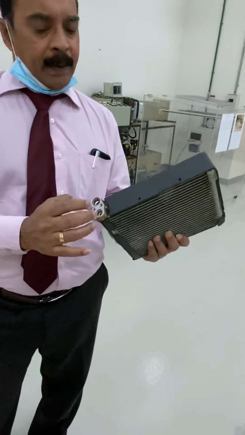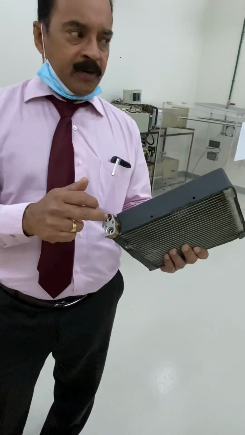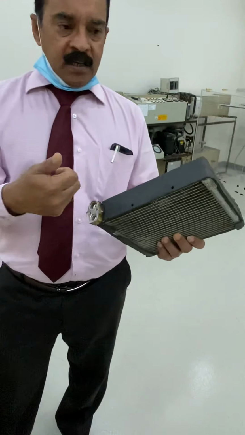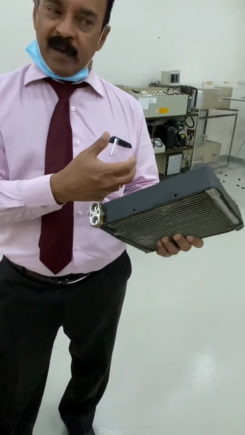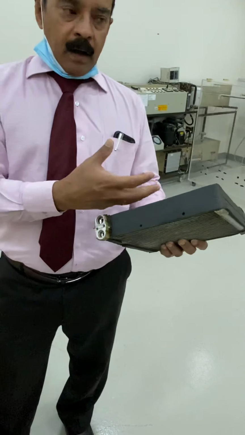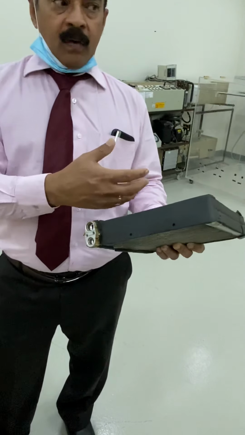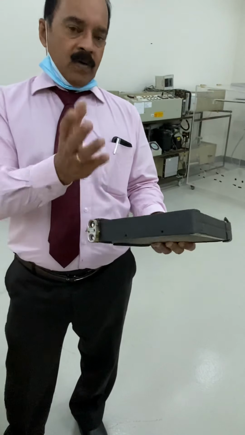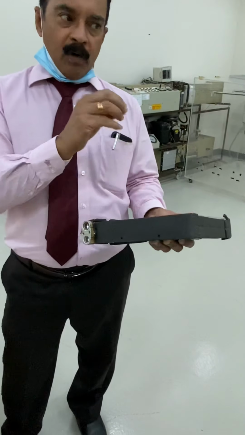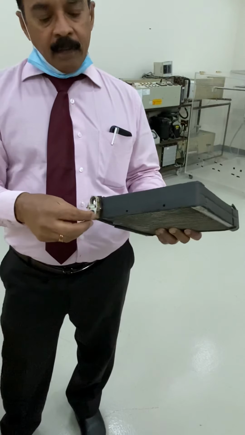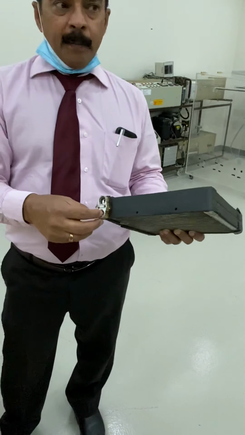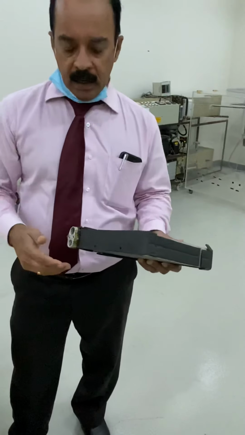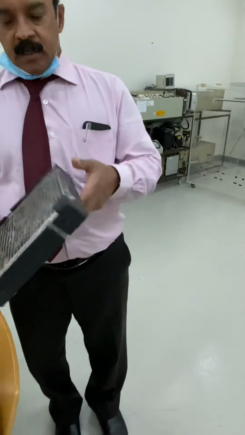So of the two pipes, one is for the inlet of the low pressure liquid refrigerant, and the other side is the outlet after absorbing heat. The function of the evaporator is to absorb heat from inside the car, or in the case of a house, inside the house, and that is why the room or the house becomes cold. The liquid refrigerant becomes low pressure vapor, goes through this pipe, and goes to the compressor. This is a simple one.